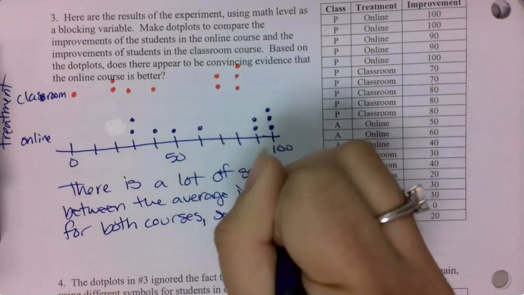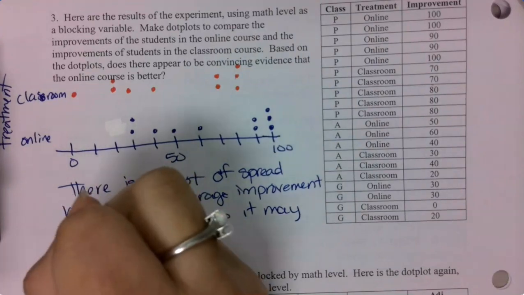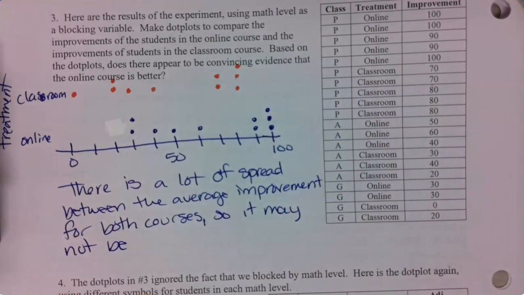So it may not be statistically significant when I find the average.